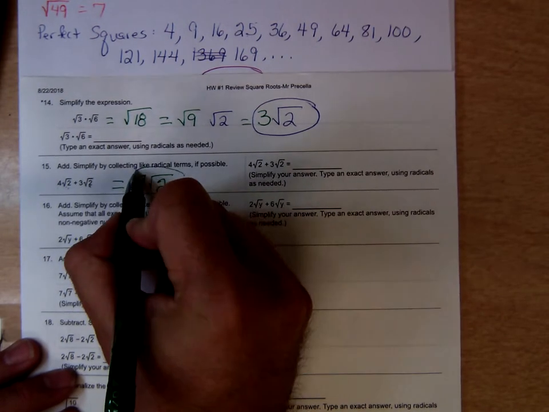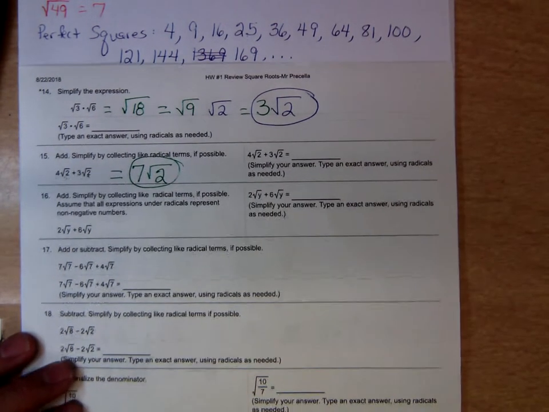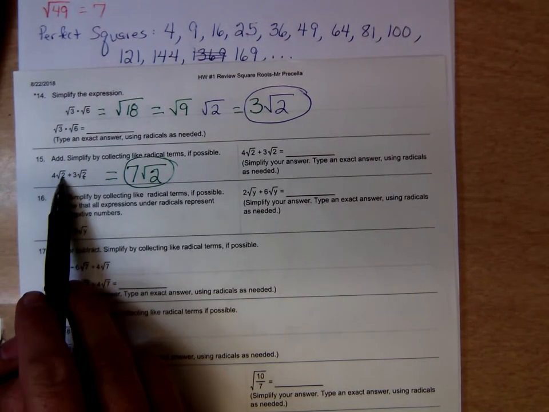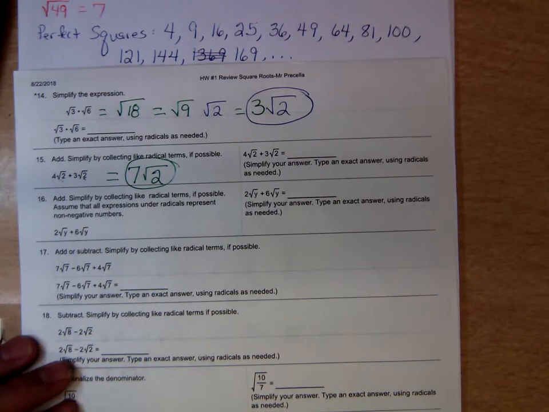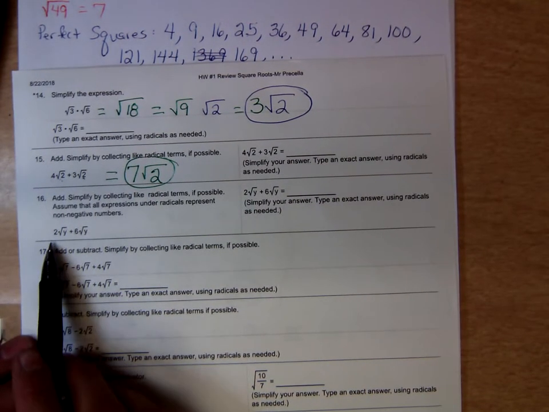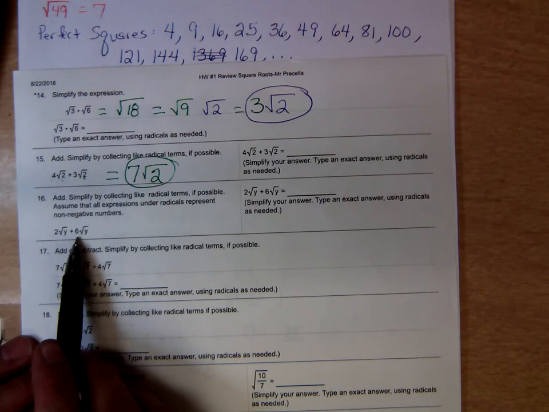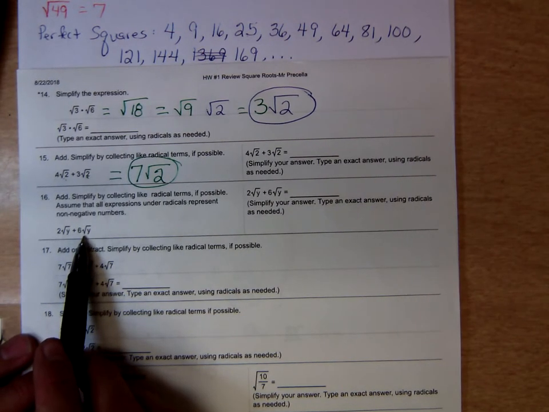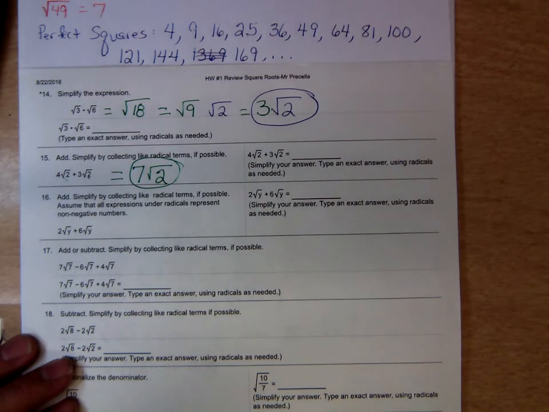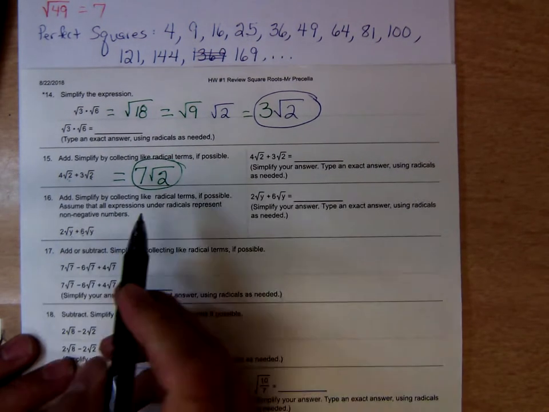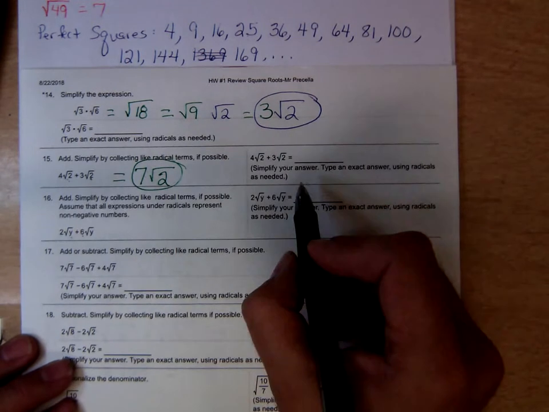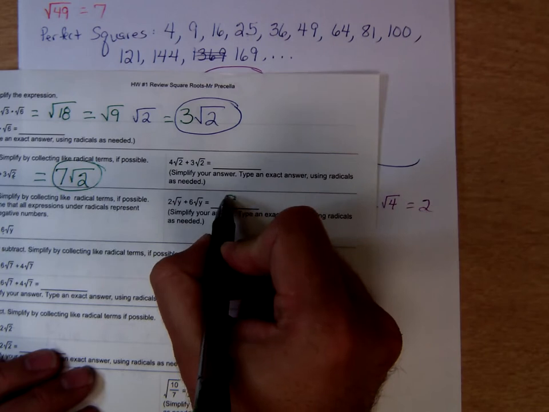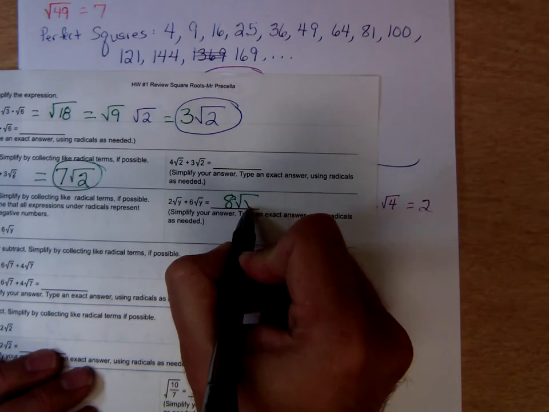When you're adding and subtracting square roots, don't add the numbers underneath it. Like on number 16, 2 square root of y plus 6 square root of y. That's a 6 there. It might look like an 8, but it's a 6. 2 square root of y plus 6 square root of y is, I'll write the answer right here in this blank. What should I put there? 8 square root of y. Okay.